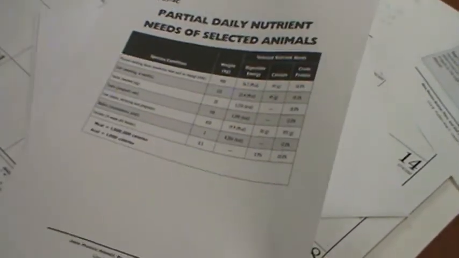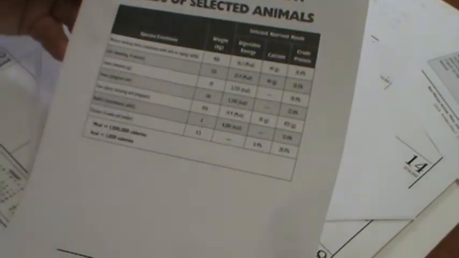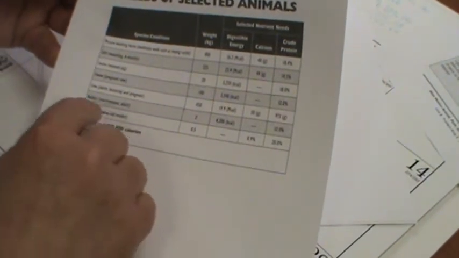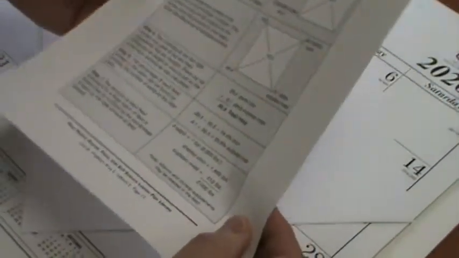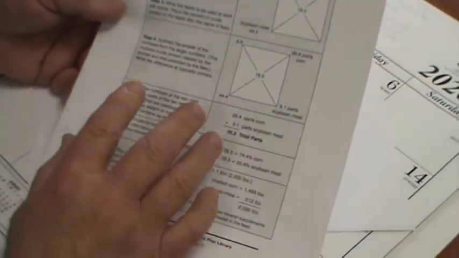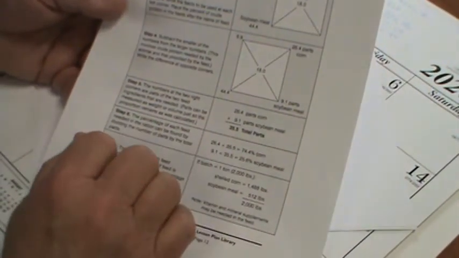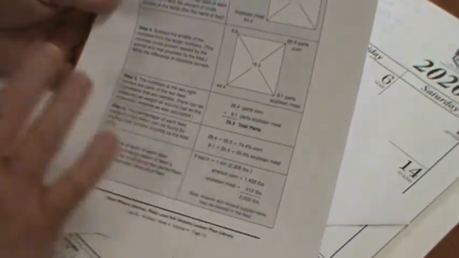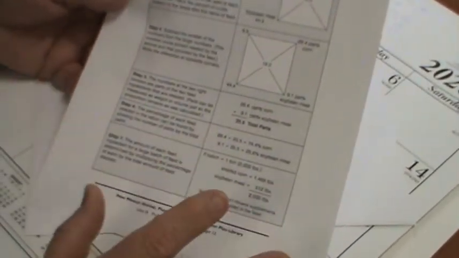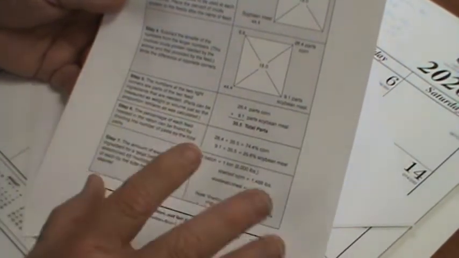And then what do animals need at different stages of their life, if they're weaned or pregnant or lactating or whatever. Then I'm going to give you this example on how to do the Pearson Square. Now, it looks complicated. Really, it's not complicated. And I'm about to work through an example here right now.